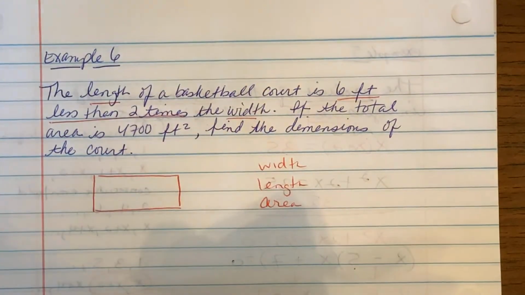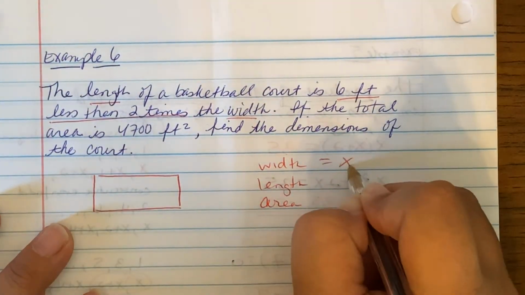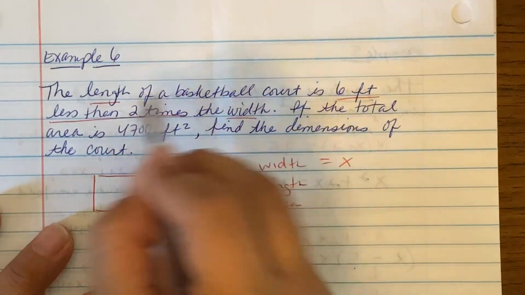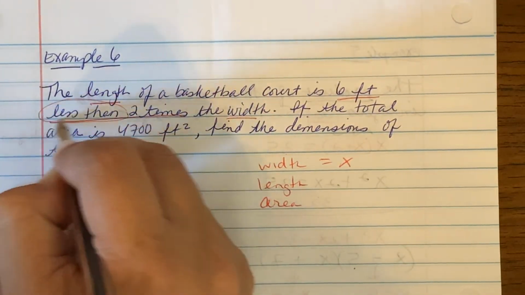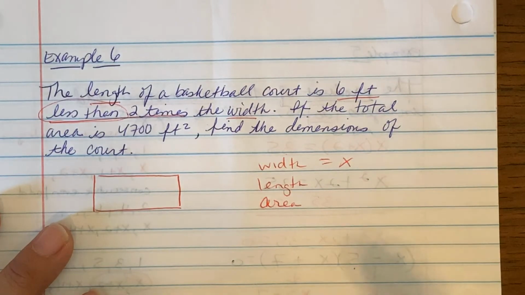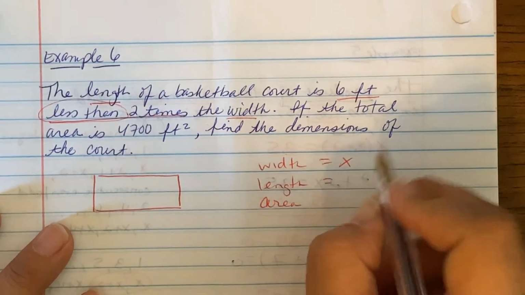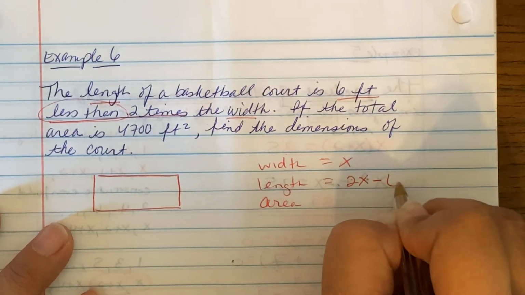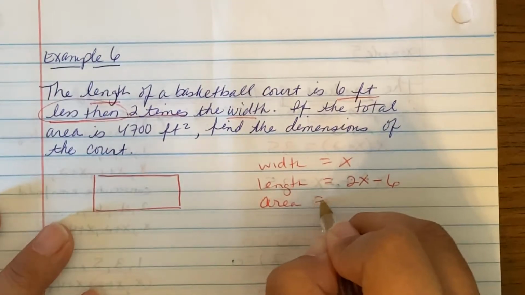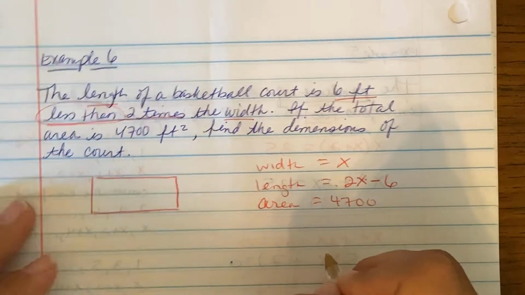So the width is being mentioned, so I'm going to make the width the x. Length says it's 6 feet less than 2 times. The word less than happens. Remember, when less than, greater than, or more than happens, that is a switch. We're not writing 6 minus 2x. We're going to write 2x minus 6. And then the area they tell you is 4,700.